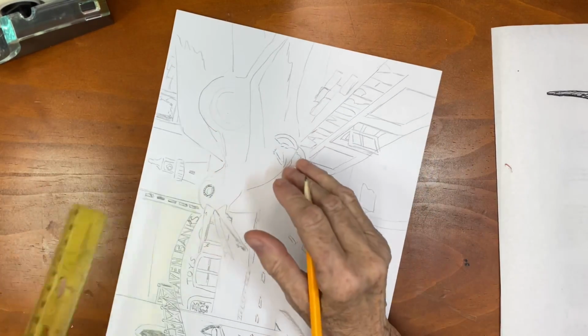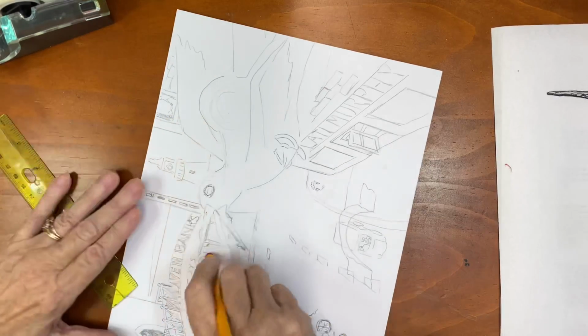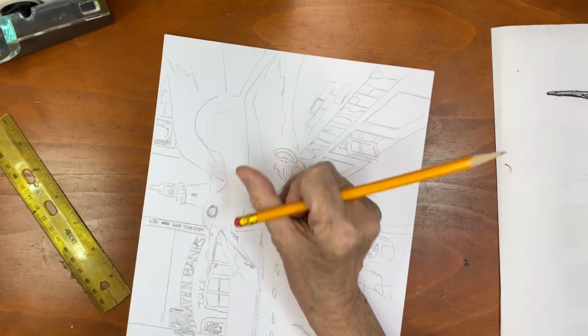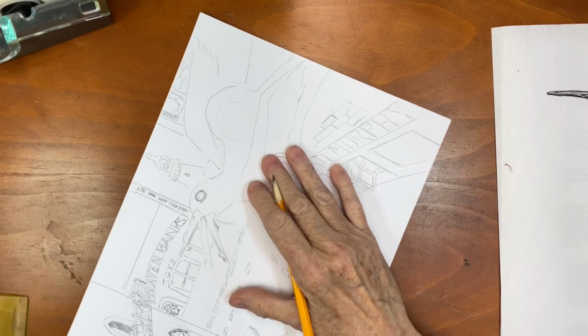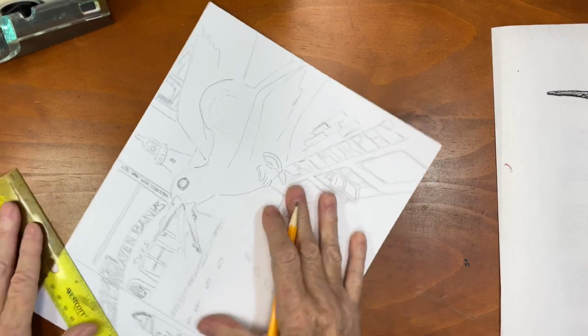Oops. Let's do that with the ruler. Looks like I was there. And what's gonna be up there? Just a ledge. How about a ledge? And then some windows.